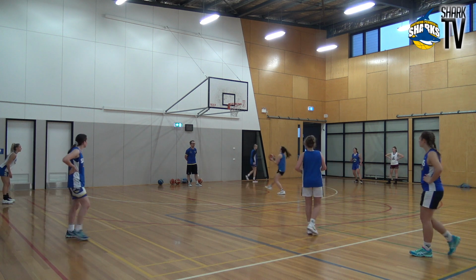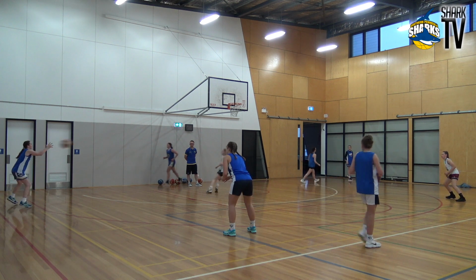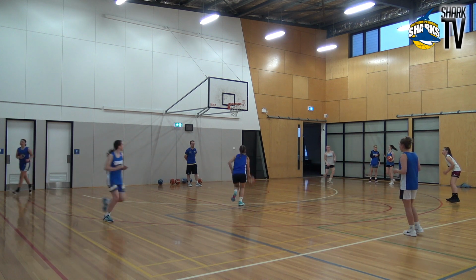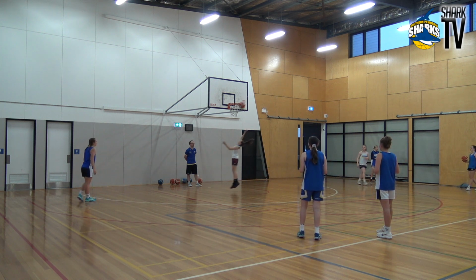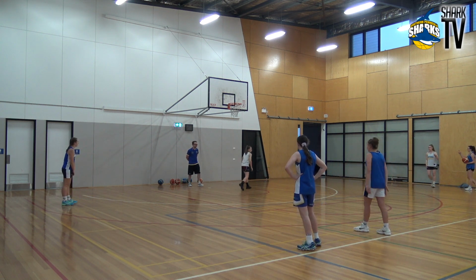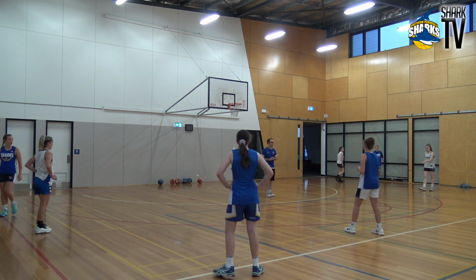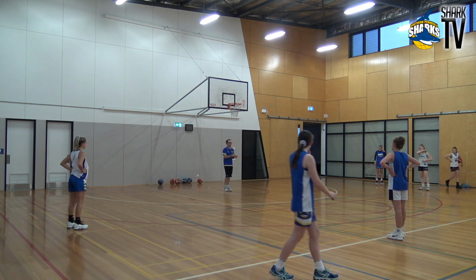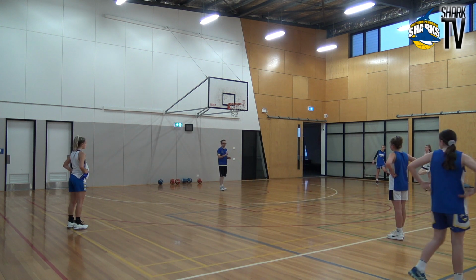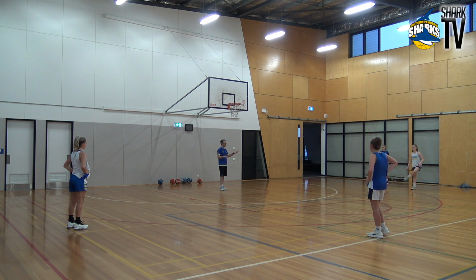Cut. Good. Let's set up again. Let's see if we can get done in 4 attempts this time. So last round, we did it with 3 on 0, now we're going 4 on 0. So on the second penetration, it's kick out. Instead of an extra pass to the shooter on the wing, it's an extra pass to a back cutter. Could we have a perfect demo of that, please?